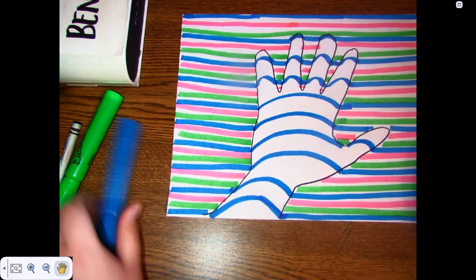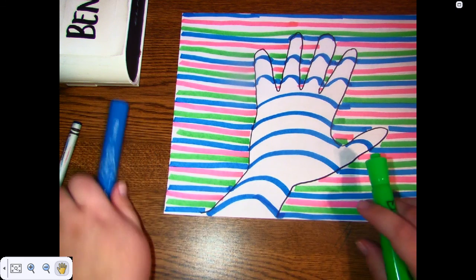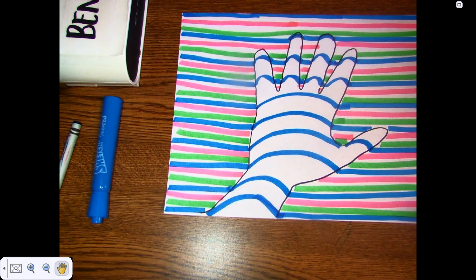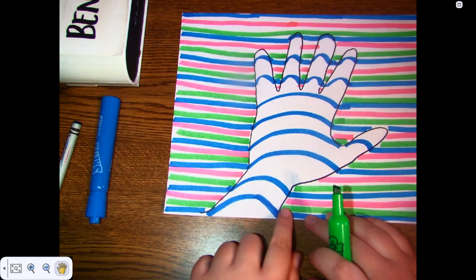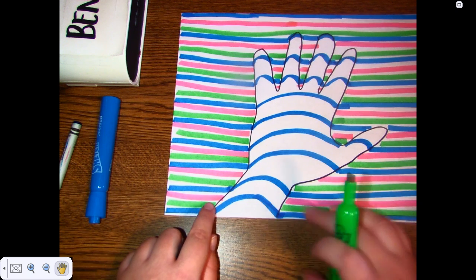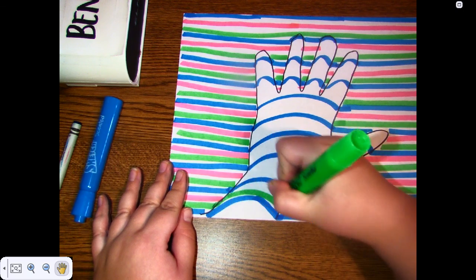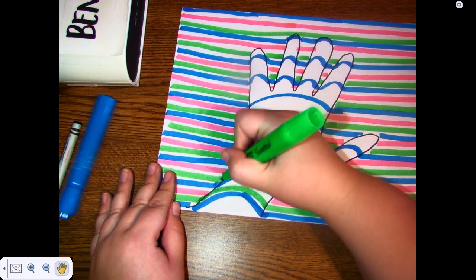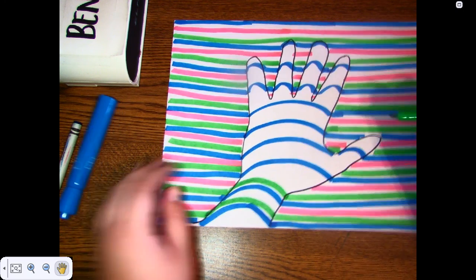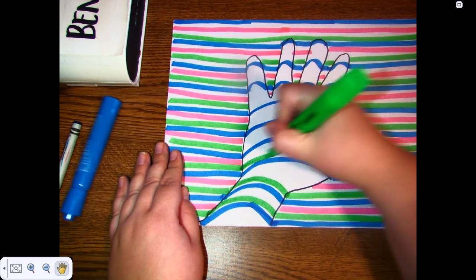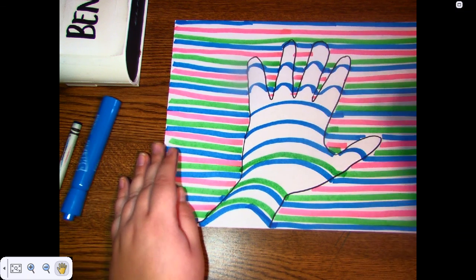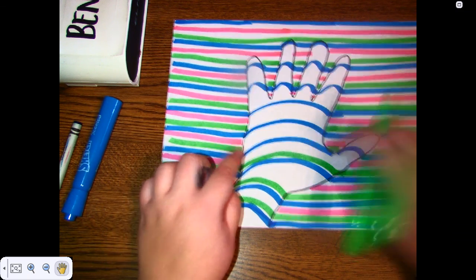Okay, let's do our green. And same process. Okay, so here's a green line, there's a green line. I'm connecting those 2 points, but I'm making it curved on the inside. Okay, connecting my 2 green lines, but making it curved. Connecting my 2 green lines, making it curved. It might help you to point it out here.